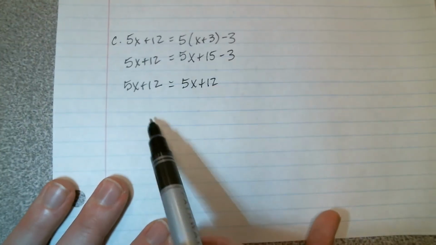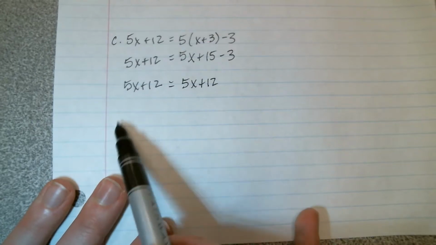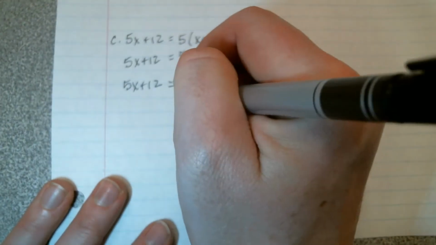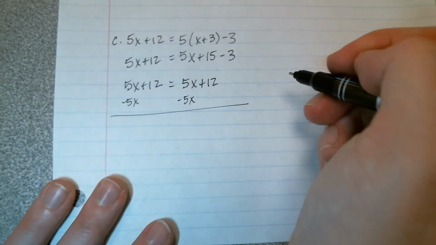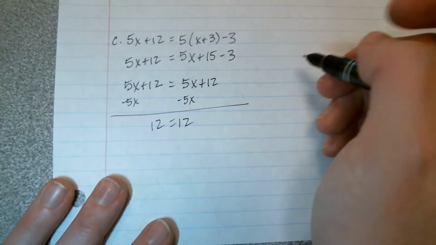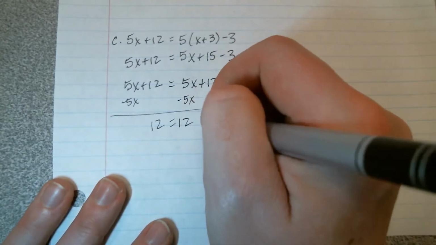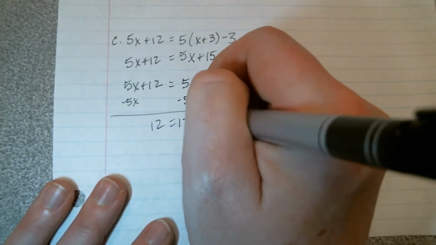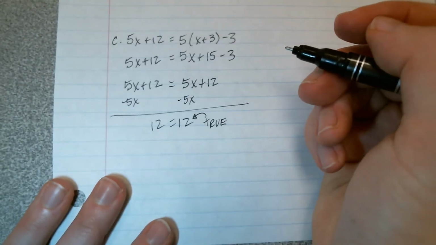And then I'll go ahead and start combining like terms. So maybe subtract 5x from both sides. So 12 equals 12. Hey, look at that. I got a true statement, but there's no x's in there.